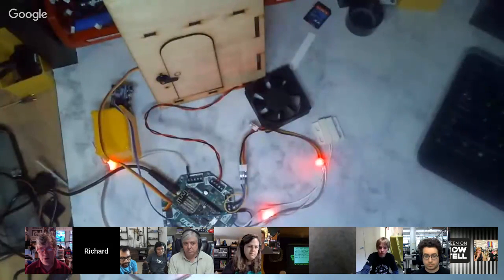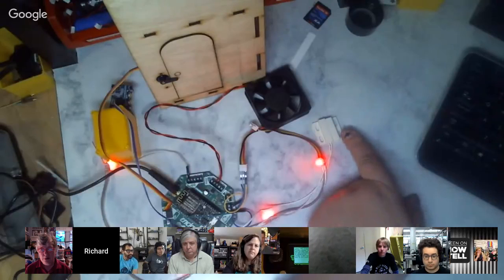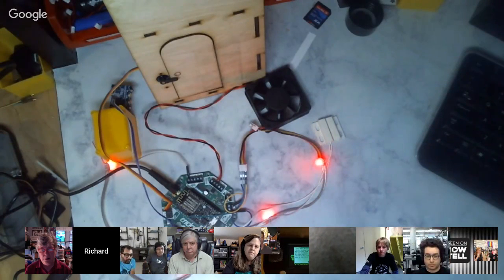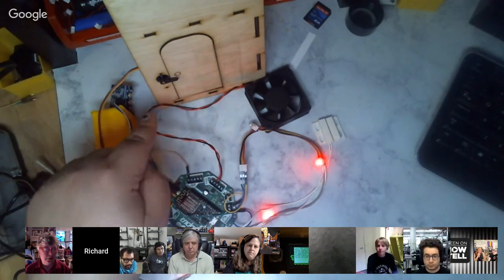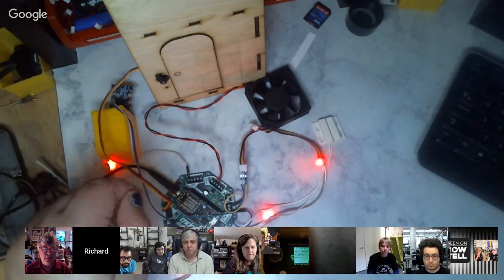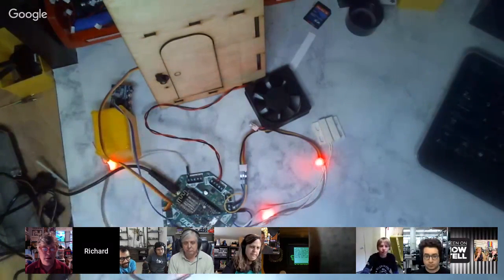I also have a door sensor here that allows me to sense if the door is open or closed, and a couple of other sensors. But this right here is a servo set up to be a door lock. So I'm going to hit the unlock, and it's just going to twist the servo to lock and unlock.